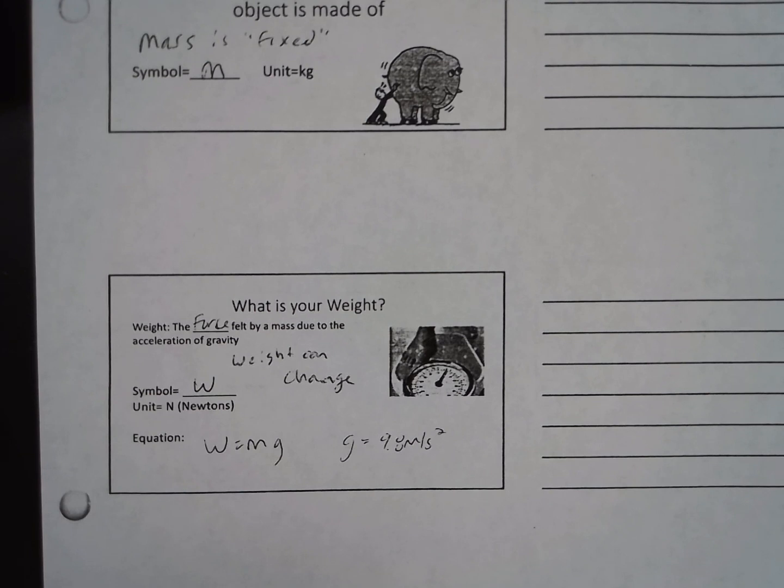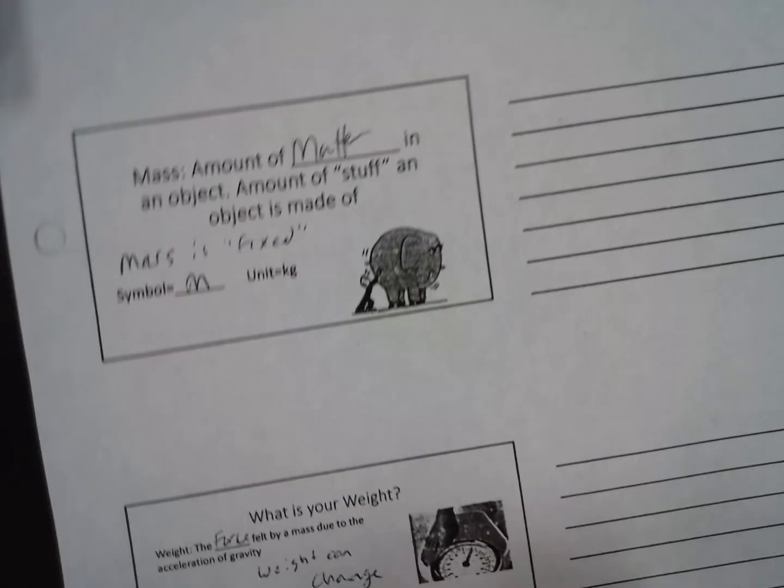Because of that, your weight can change. It depends on where you are in our galaxy and what that value for acceleration due to gravity is. Here on Earth, it's 9.8 meters per second squared. The symbol for weight is a W, and the unit is an N for newtons. Since weight is a force, it also has the unit of force, and forces we're going to cover a little bit later in the year. Our equation is W equals mg, so weight is equal to mass times the acceleration due to gravity, 9.8 meters per second squared.